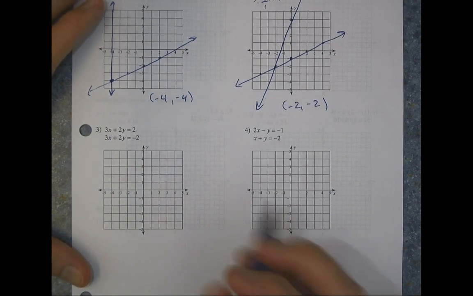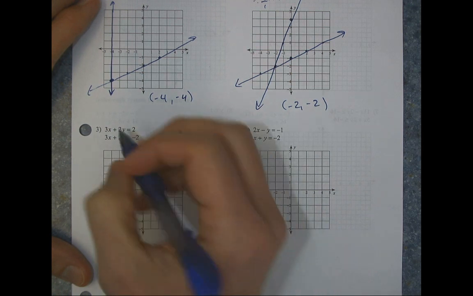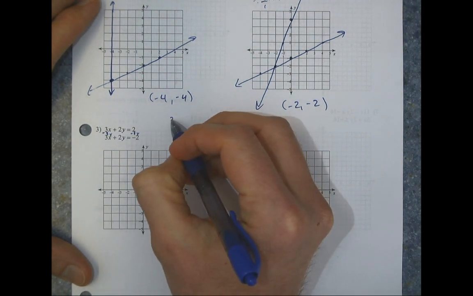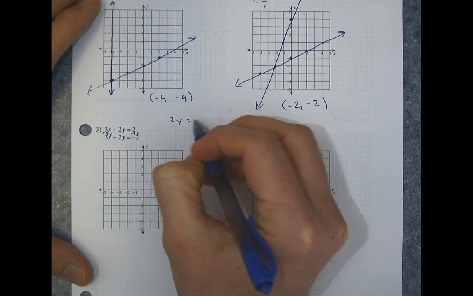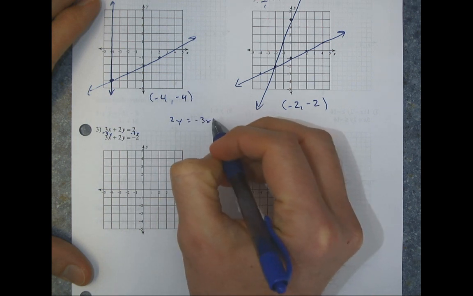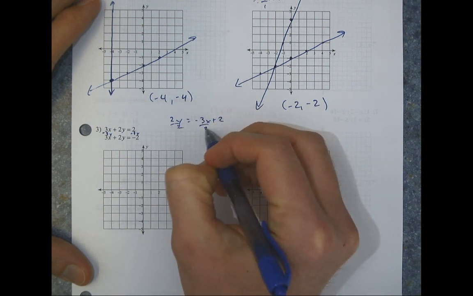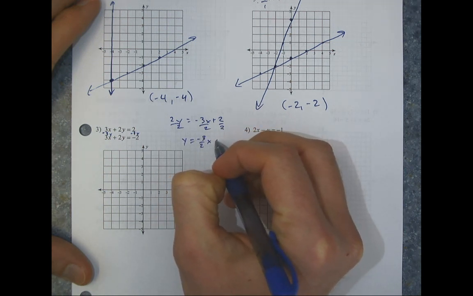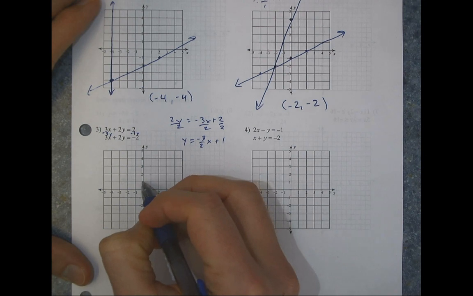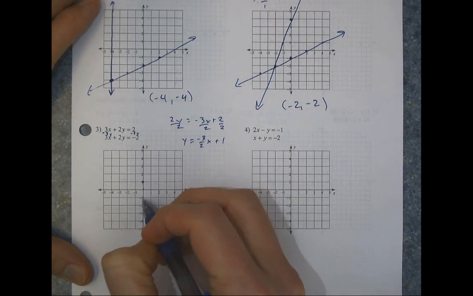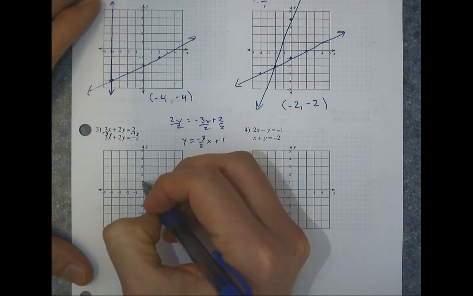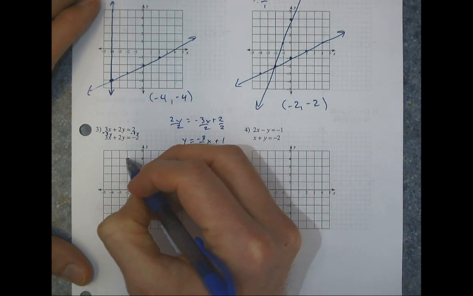Okay, number 3, I can't plot these on the graph until they are in y equals form. So I'm going to minus 3x from both sides here, leaving me 2y on the other side, -3x plus 2 divided by 2. So y equals -3/2 x plus 1. So if I go to graph that, I'm going to go to 1. And I'm going down 3 over 2. Going the opposite way, up 3 over 2.